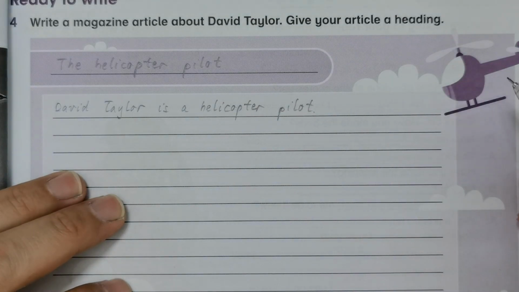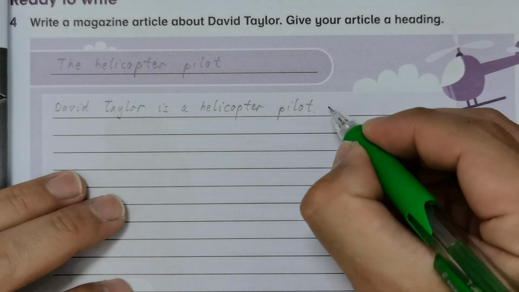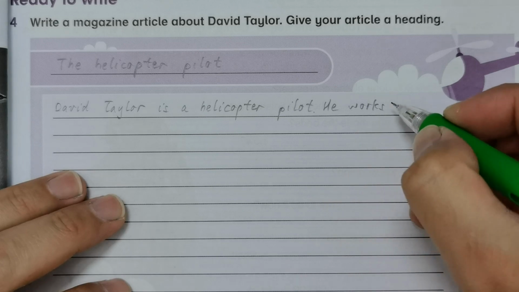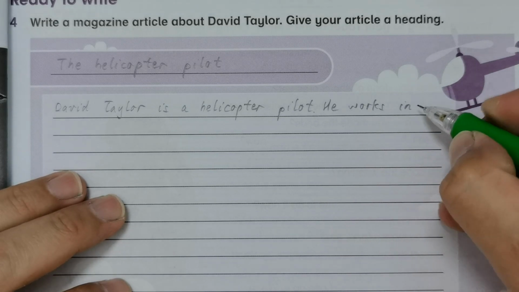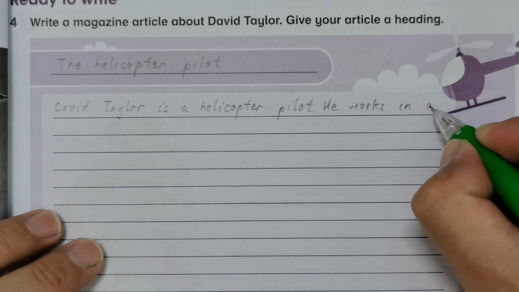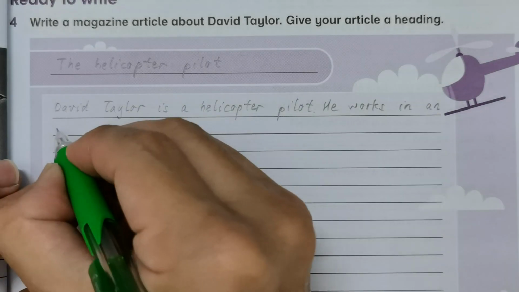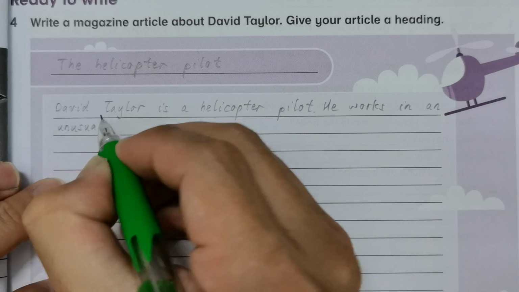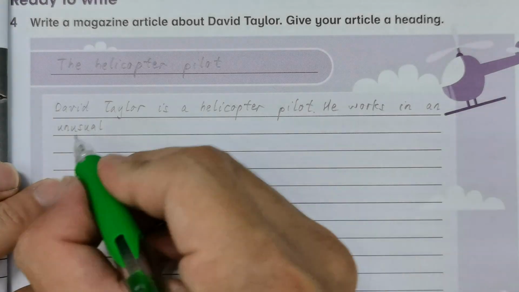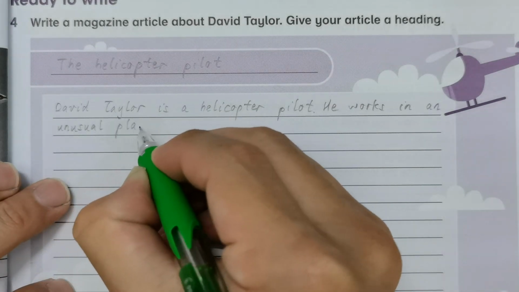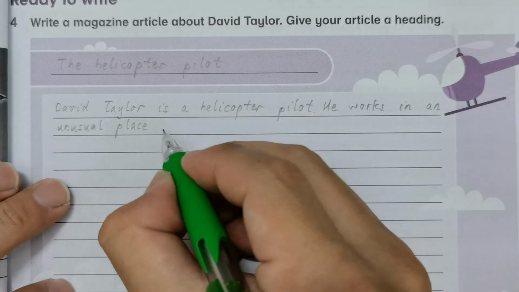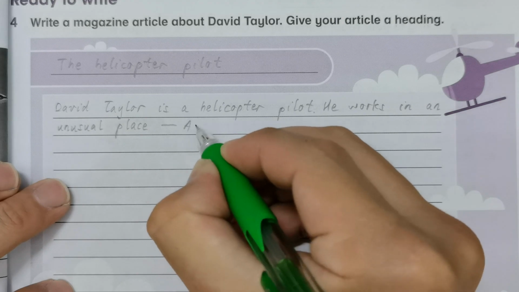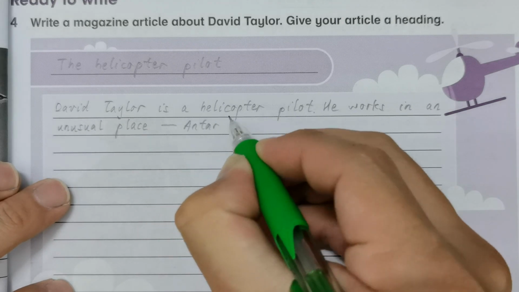He works in an unusual place. Then this is not a hyphen, this is a dash, slightly longer than a hyphen.